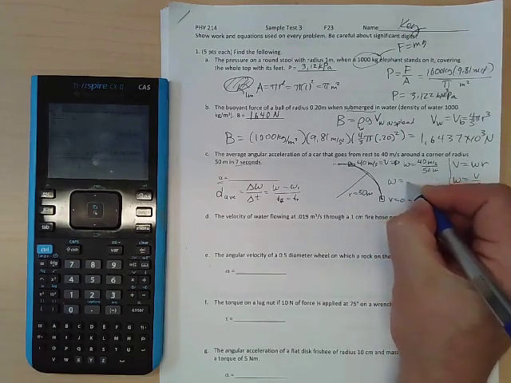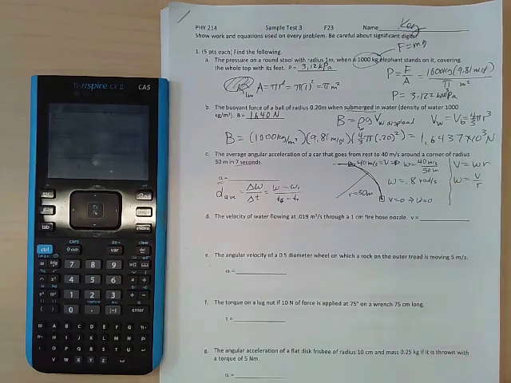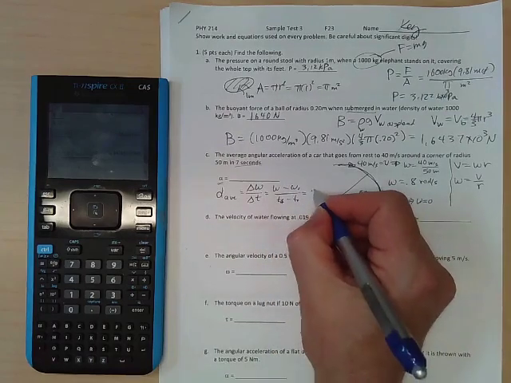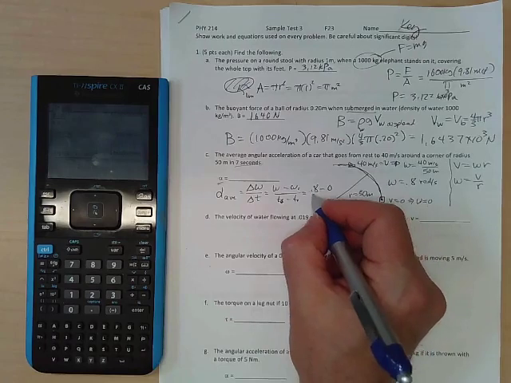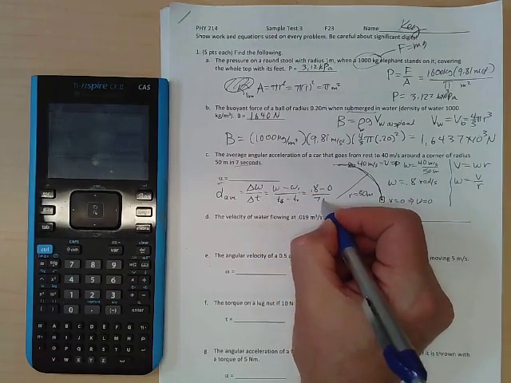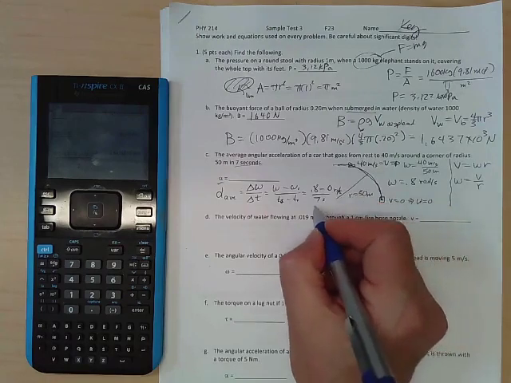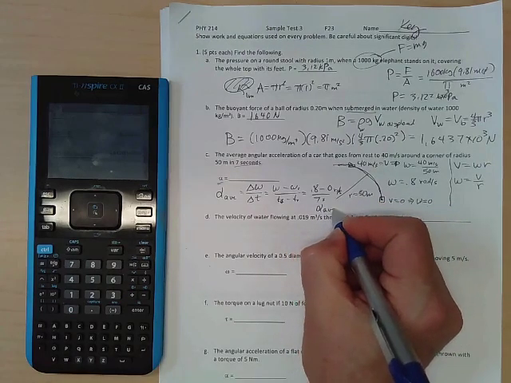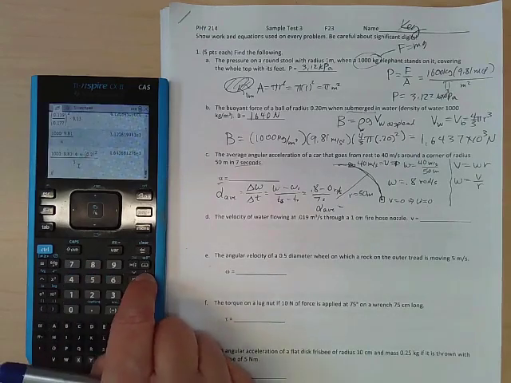So omega will be 0.8 radians per second. All right, so plug that in. 0.8 minus 0, the initial one was 0, over the total change in time, which was 7 seconds. These are radians per second. And so we get alpha is 0.8 divided by 7.